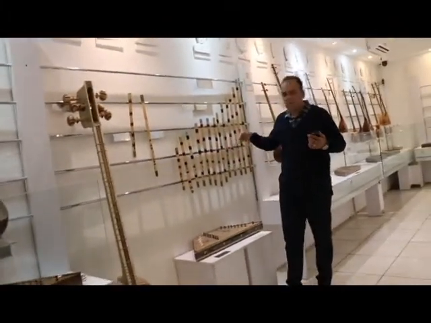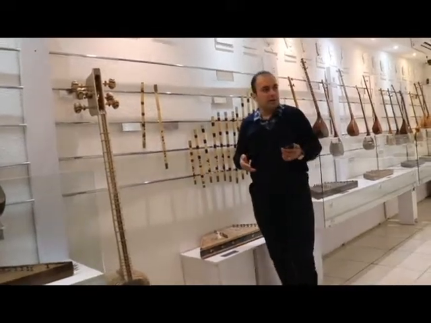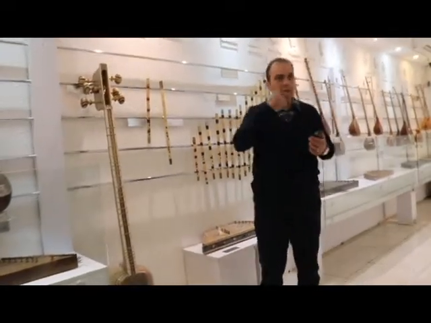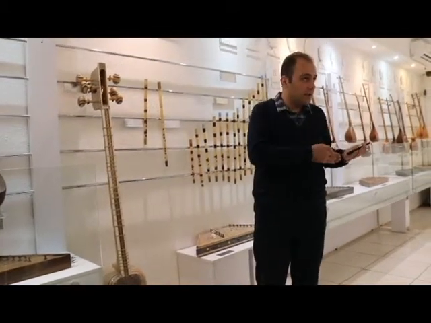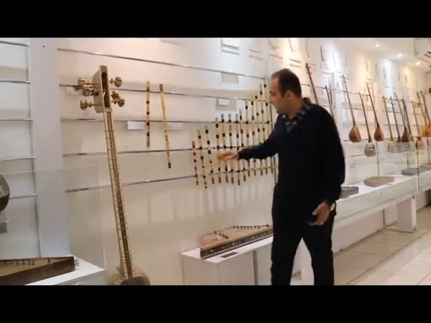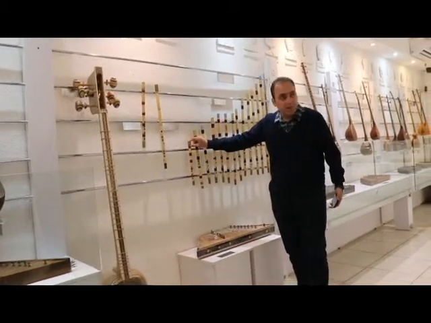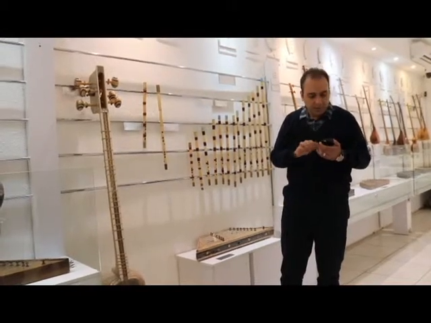Ney, the only woodwind instrument in our national music. The difference between ney and flute is that you blow inside the flute, so the sound will be produced according to the physical structure of the instrument. But this one itself doesn't have any sound. You have to make sound from it. The top part of this, you put it between your 2 front teeth and try to produce the sound. That's too complicated.